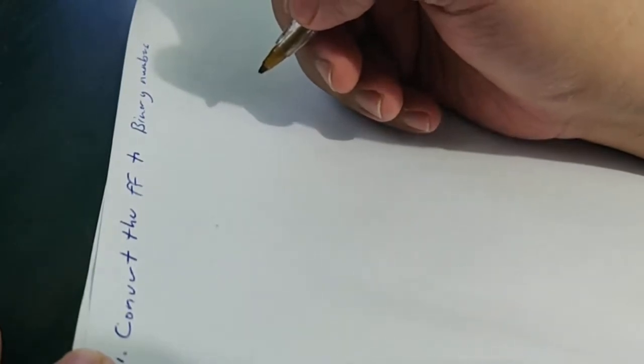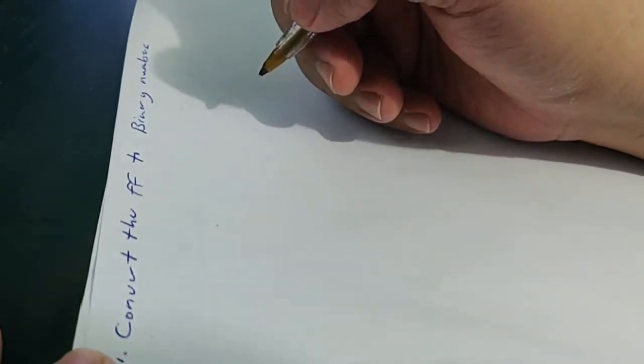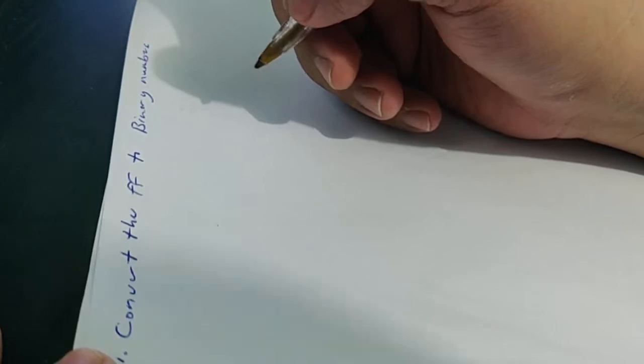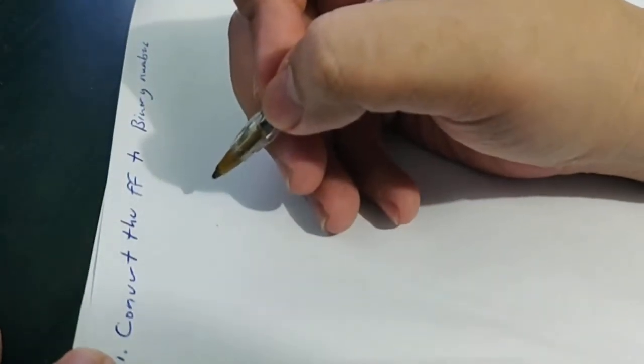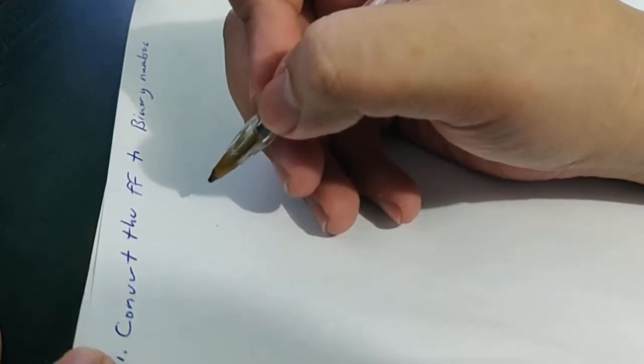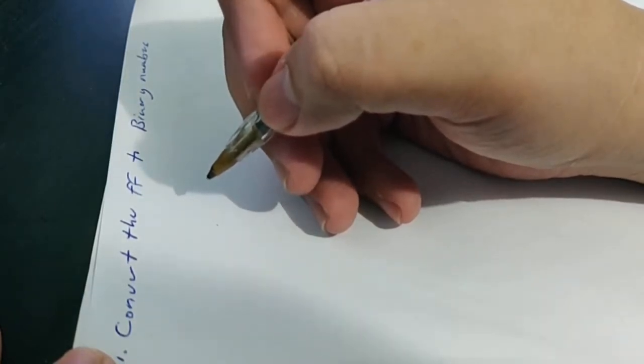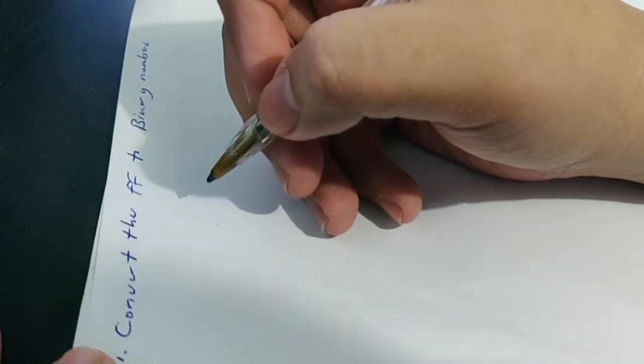We are going to convert the following IP addresses to binary numbers. Before we do that, let me explain that an IP address has 4 octets.